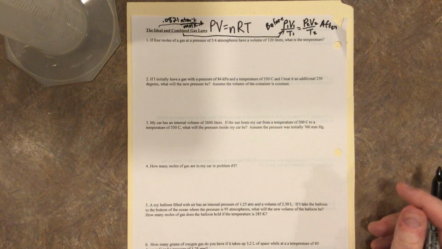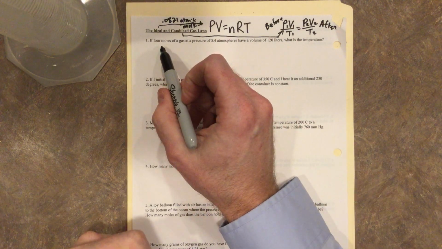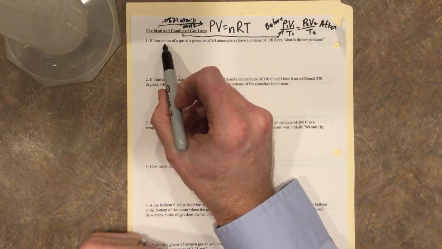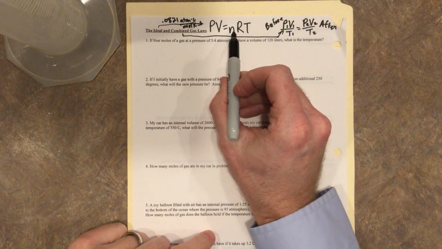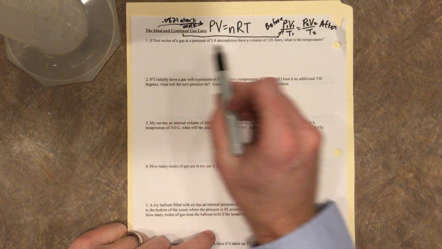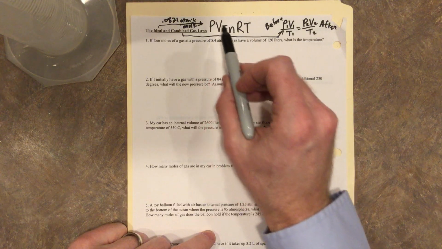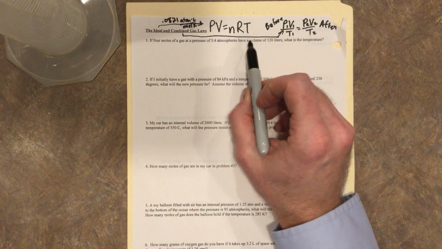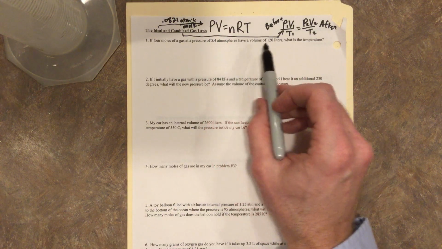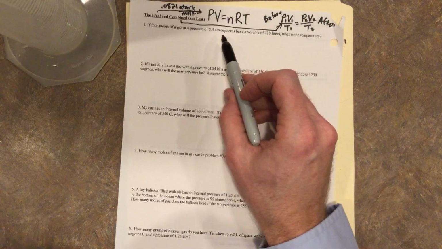So let's look at the first question. Okay, right away, it says 4 moles. Now, I could be wrong, but it's already talking about moles, so I'm guessing it's probably going to be that one. And whenever we have one of these types of problems, there's only one pressure, only one volume, only one temperature, there's not two of anything. And I look, I see a pressure, yeah, it's got to be this one.